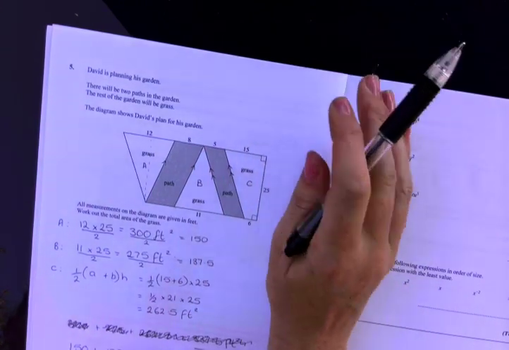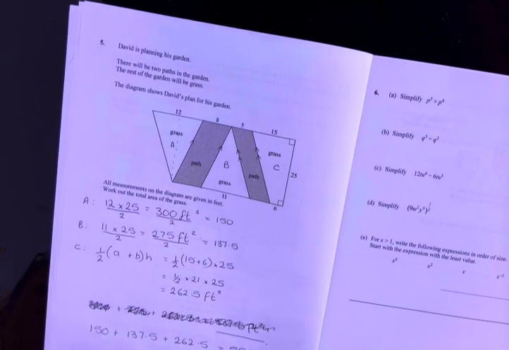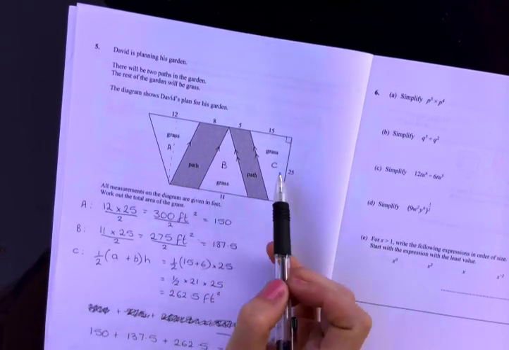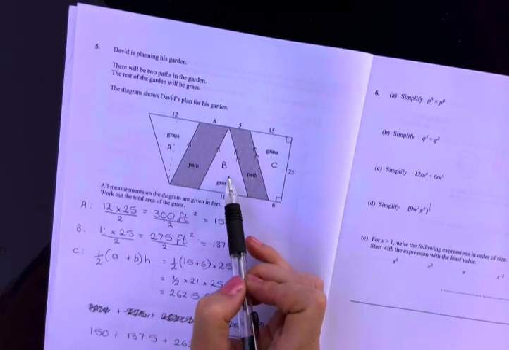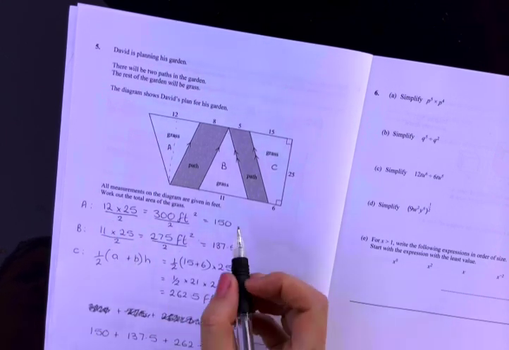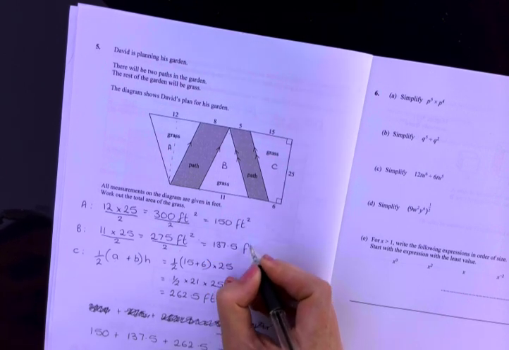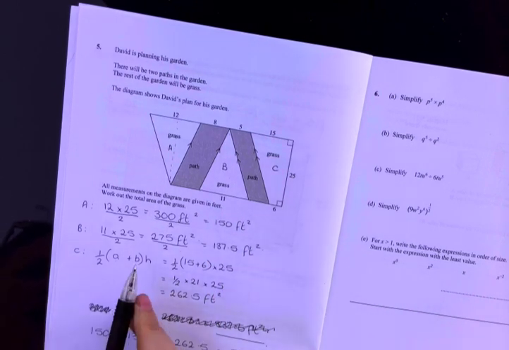This next question, David in his garden, you need to work out the area of the grass. So we've got three shapes here, A, B and C. The first two are triangles. Don't forget to divide by 2 when you're doing triangles. The first time I did this I forgot. I thought my answer looked a little bit strange. And don't forget your units for this as well.